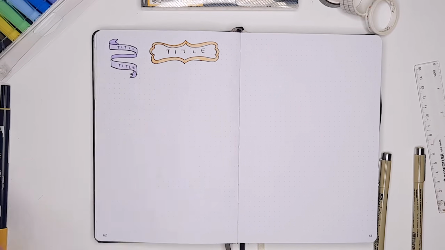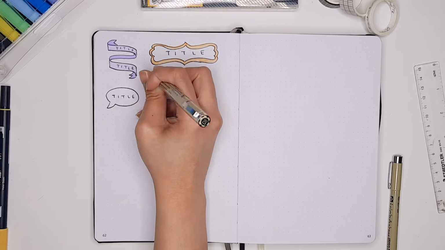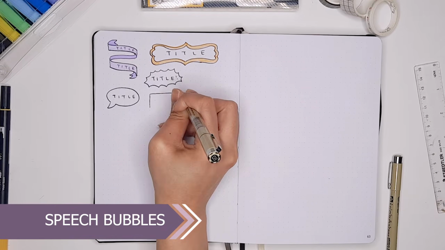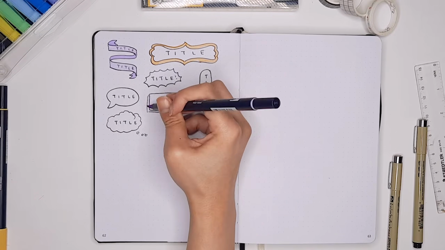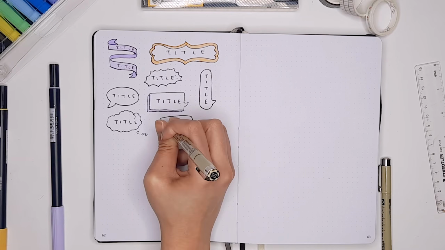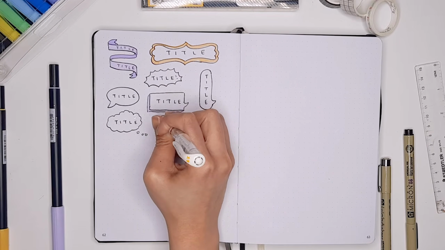For the next set of bullet journal headers and banner ideas, we're gonna be playing around with different speech bubbles. And so as you can see here, they're all very simple, but you can play around with the shape of the speech bubble, and you can also play around with whether you want it to be horizontal or vertical.